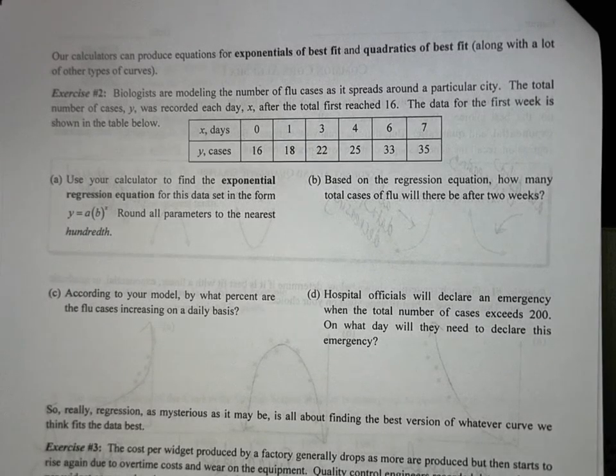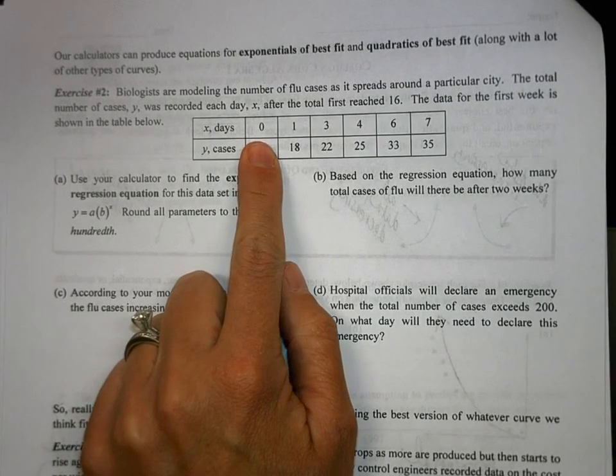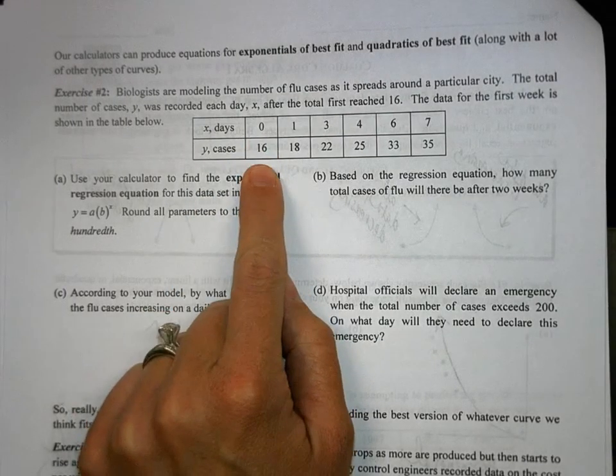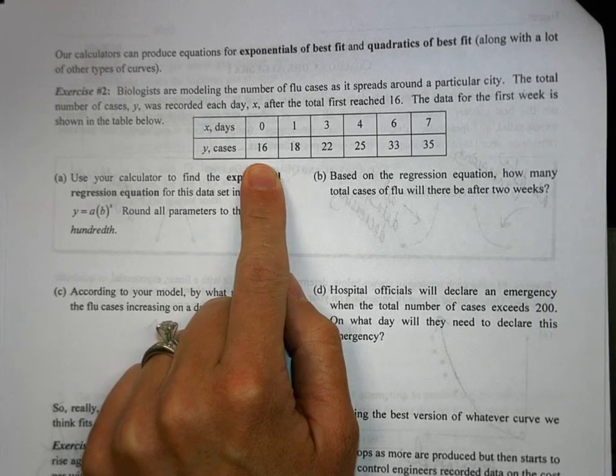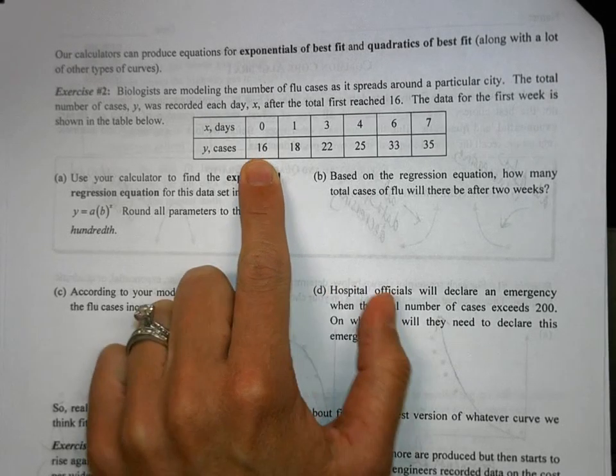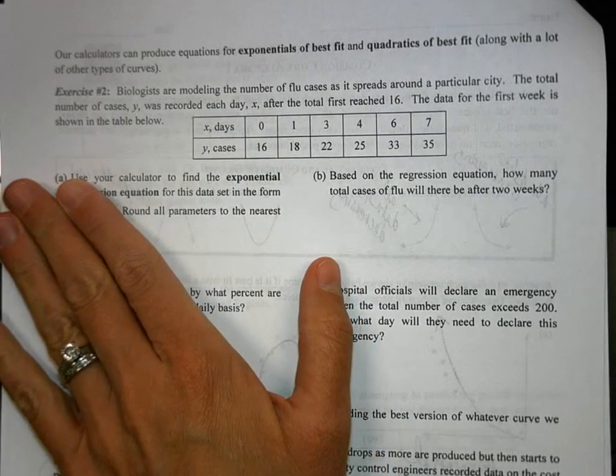All right, so exercise 2. Biologists are modeling the number of flu cases as spread around a particular city. The total number of cases, y, was recorded each day, x, after the total first reached 16. So on day 0, they basically say day 0 is when it first outbreaks and there were 16 cases. So they're basically saying before that it wasn't a problem. The data for the first week is shown in the table below.